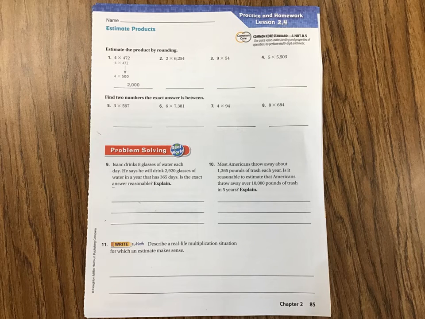This lesson is 2.4 in Go Math. It is on estimating products. We know that the product is the answer when we multiply. So for number 1, they had 4 times 472, but we just want to find an estimate for that.